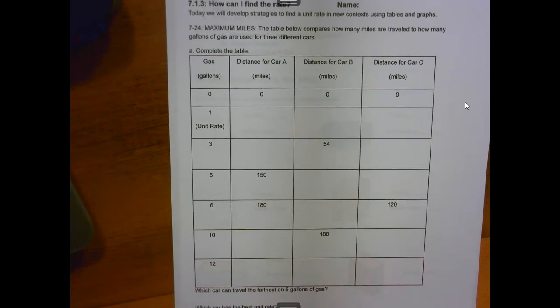If you open up Schoology, which I'm sure you already have, you have connected with this video, and there's also an assignment for you to complete. The assignment has what you see in front of you along with a second page. This one is going to help us to try to figure out how many miles a car can go on so much gasoline. And in order to figure out the unit rate, we need to do some detective work, some figuring.